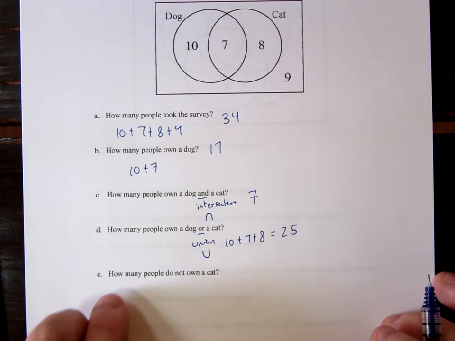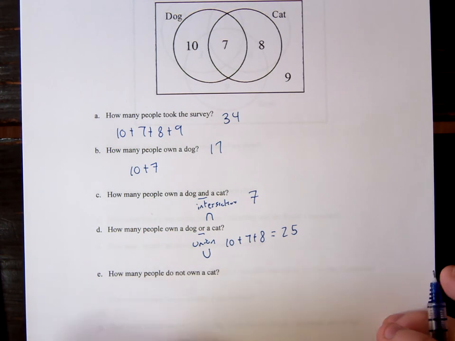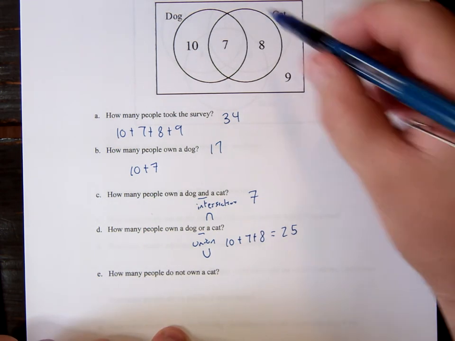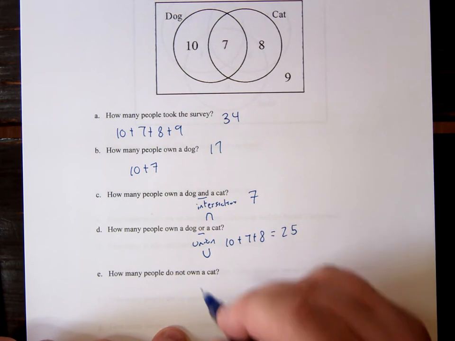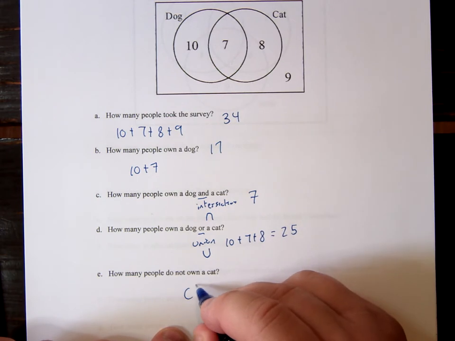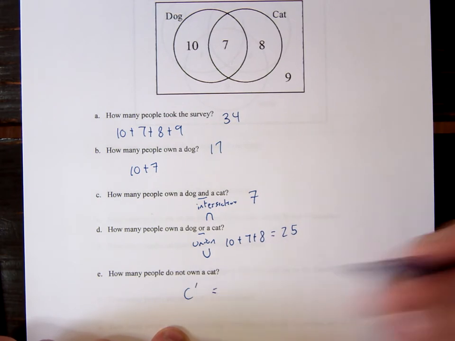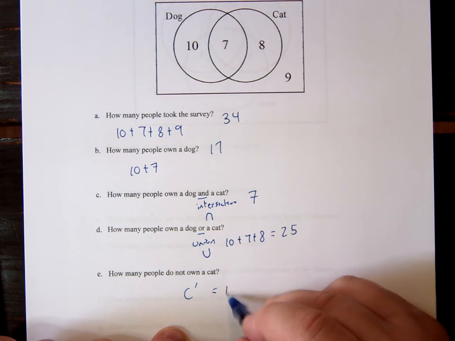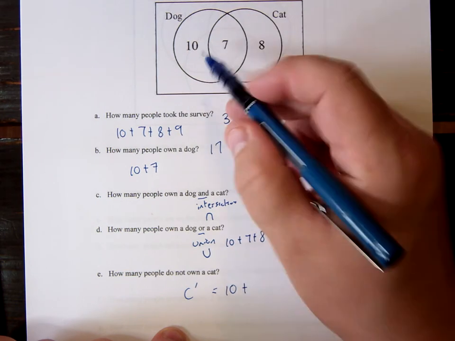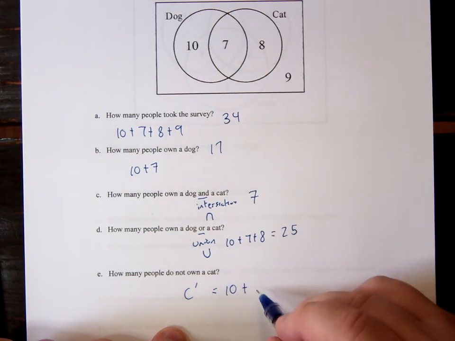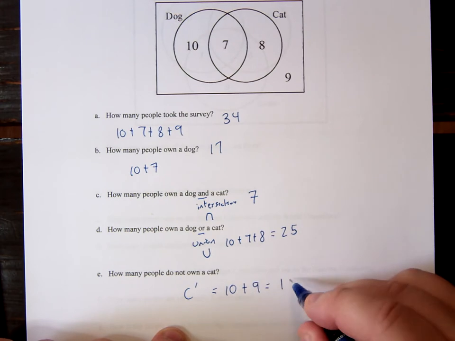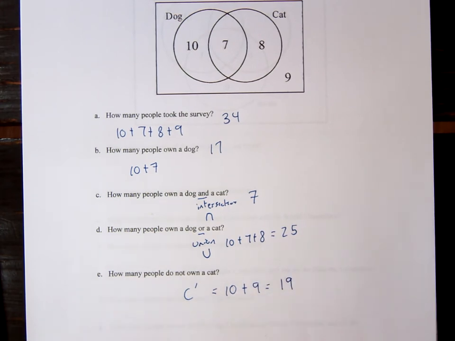And then finally, how many people do not own a cat? So not a cat would be anybody outside of the circle. That would be like C prime, or a complement of C. And that is the 10 people that own a dog and not a cat, and the 9 that don't own either. So 19 people don't own a cat.